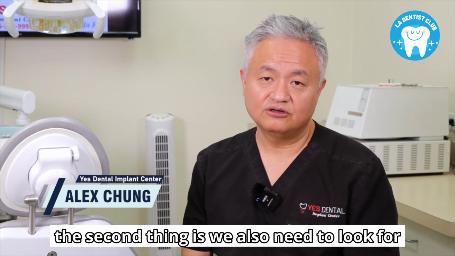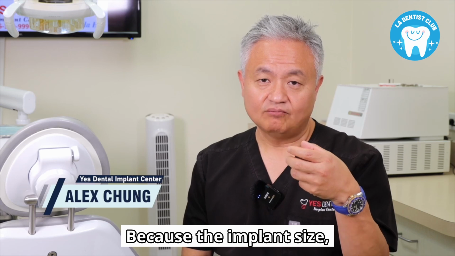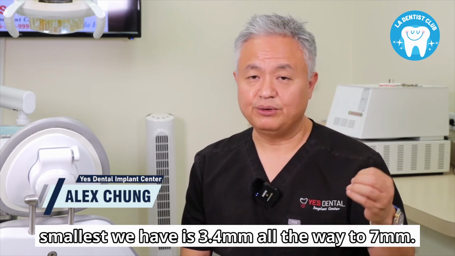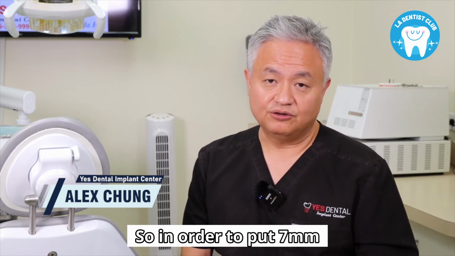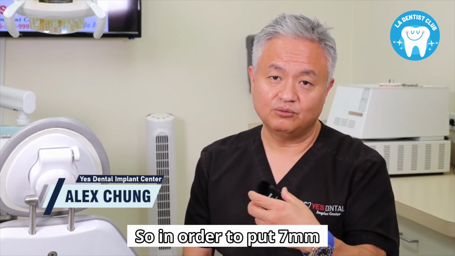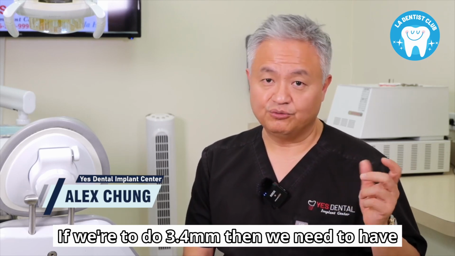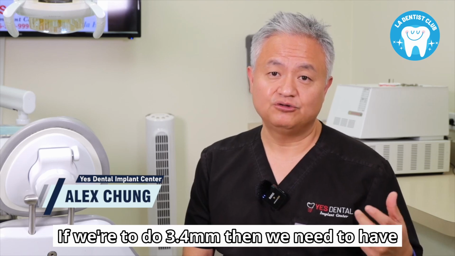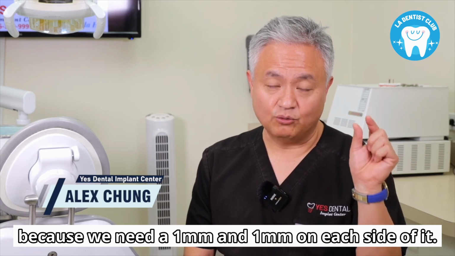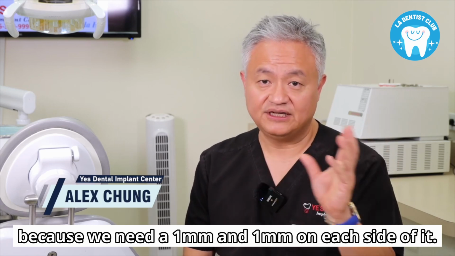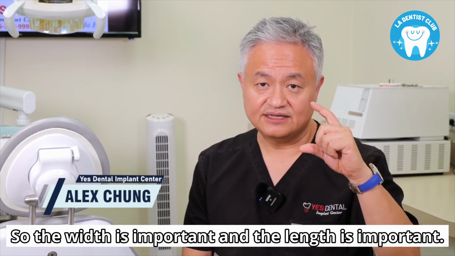The second thing is we also need to look for the width of the bone, because the implant size, the smallest we have, is 3.4 millimeters, all the way to 7 millimeters. So in order to put in a 7 millimeter implant, we need at least 9 millimeters of bone width. If we were to do 3.4 millimeters, then we need at least 4 or 5 millimeters of width, because we need 1 millimeter on each side of it. So the width is important and the length is important.